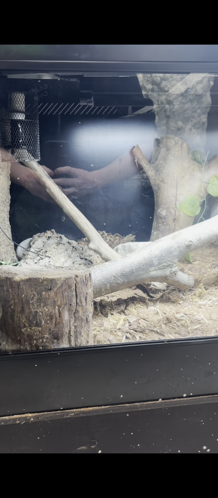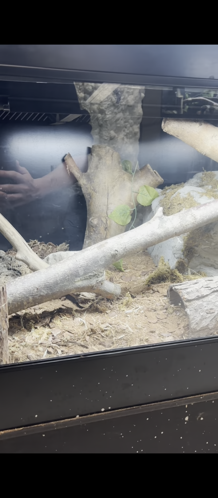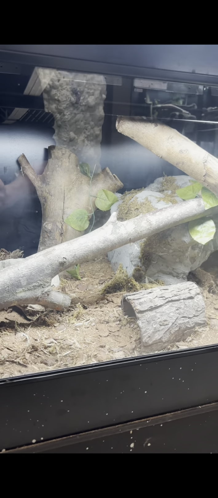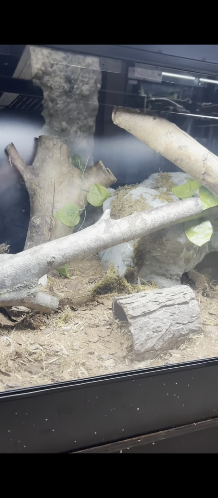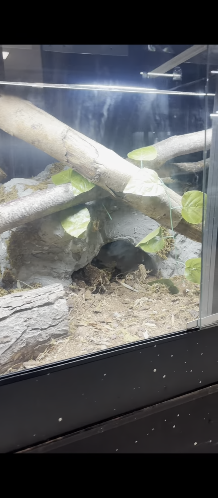When it comes to cleaning the enclosure, we have a few different methods such as spot cleaning and full cleaning. Spot cleaning consists of removing waste, shed skin, soiled substrate, and food remains. This is done to maintain hygiene and prevent bacterial growth and odours.